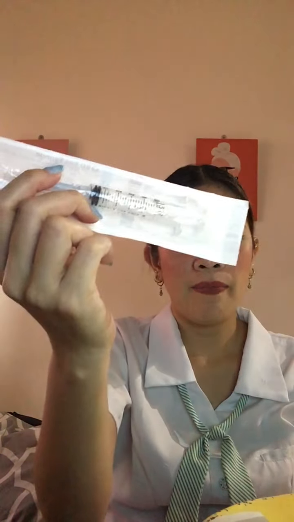So in continuation of our return demonstration on parenteral medication administration, the equipment that we need to use are the sterile syringe, needles, ampules or vials. We don't have available ampules. We only have the vial, and then the sterile gauze swab, or you can also use a sterile towel.